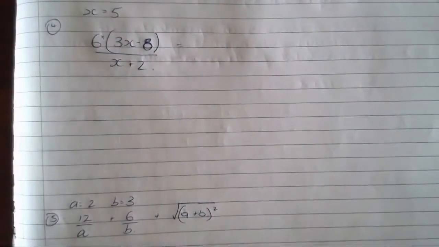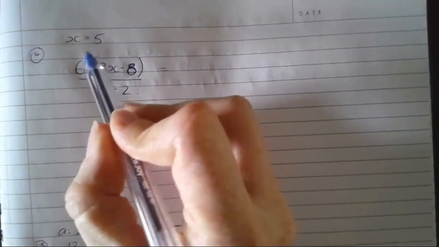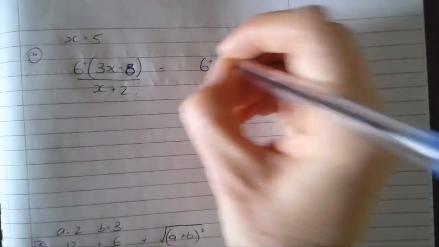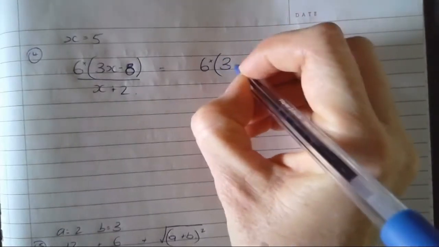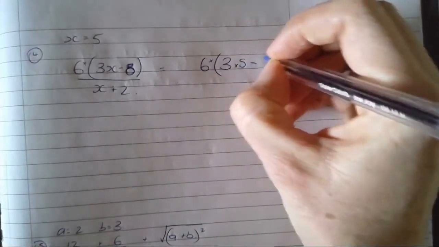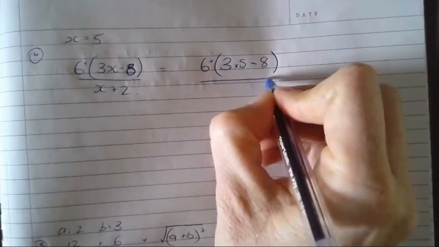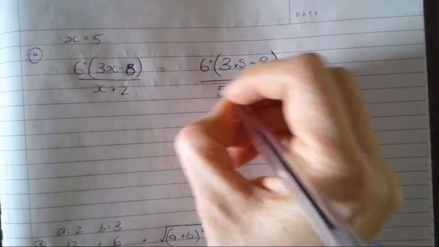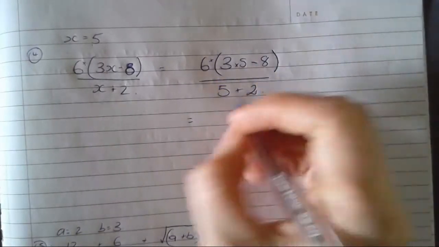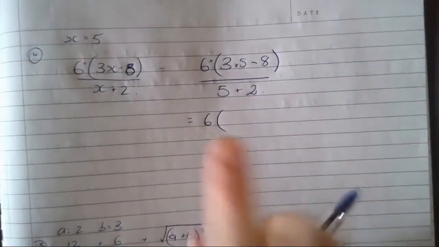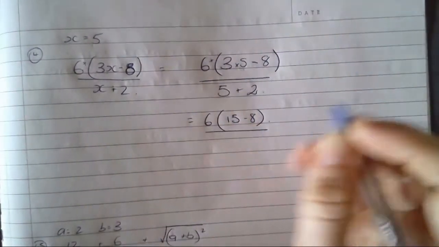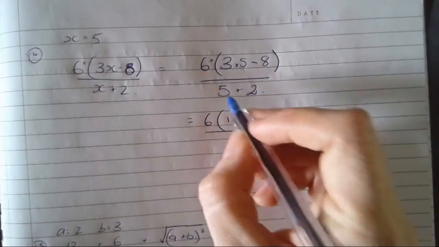Okay, so let's insert our values first. The question has given you 5 as the value for x. So I have 6. You can write a little times in there if that helps you. Outside of 3 times 5, because they're right next to each other, minus 8, 5 plus 2. Okay. So everything in the brackets first. Let's tackle that. So I'm still just going to write my 6 there. 3 times 5 is 15 minus 8. And then this is a simple one I can do at the same time. 5 plus 2, 7.